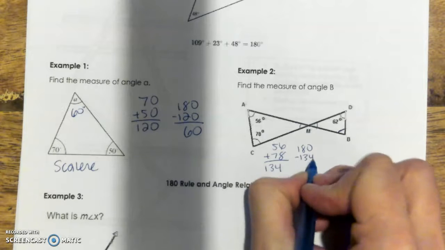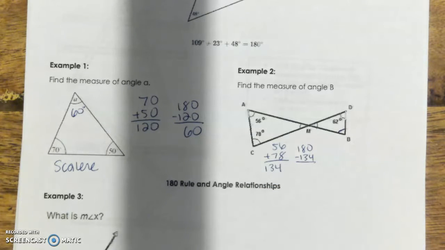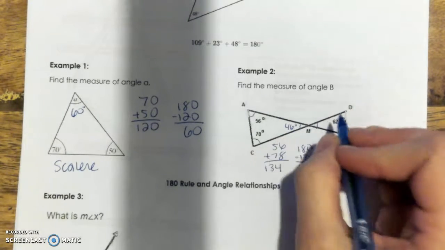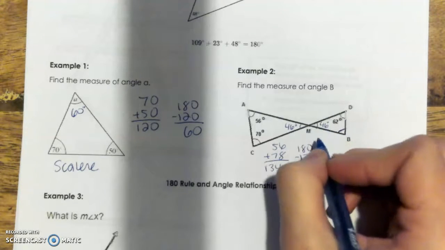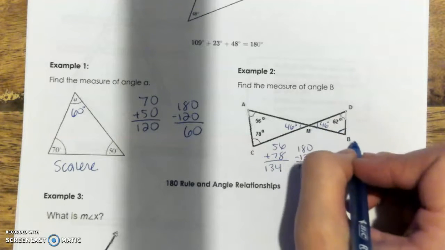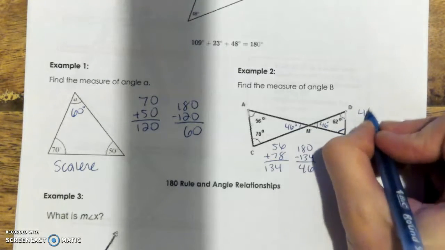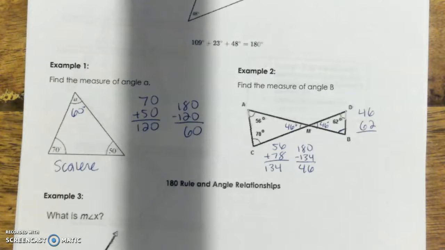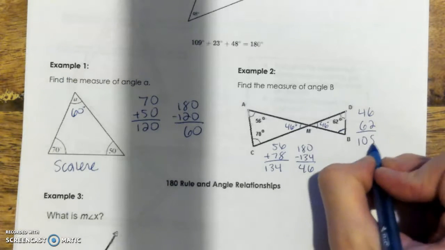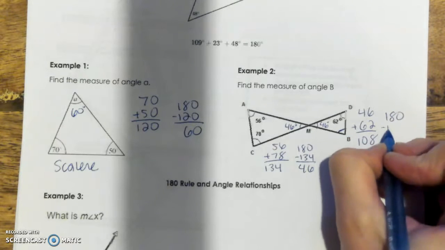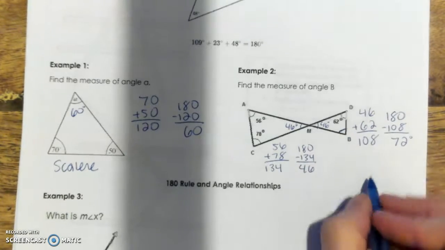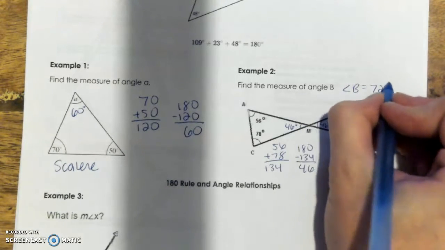And I'm going to take 180 and subtract 134. 46. So if this angle is 46, I also know that this angle is 46 because vertical angles are always congruent. So now that gives me enough information to find my missing angle B. Over here I'm going to do the same thing. 46 plus 62. I'm going to add those 2 angles together, and I'm going to get 108. Then I'm going to take 180 and subtract 108 to get my missing angle of 72. So angle B is equal to 72 degrees.